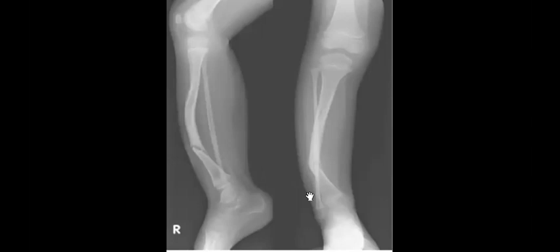The other differentials they like to mention when you just find bowing will be Paget, rickets, osteogenesis imperfecta. Yeah, some, but in this case it will be maybe neurofibromatosis as the first differential.